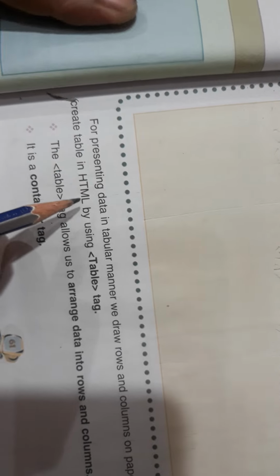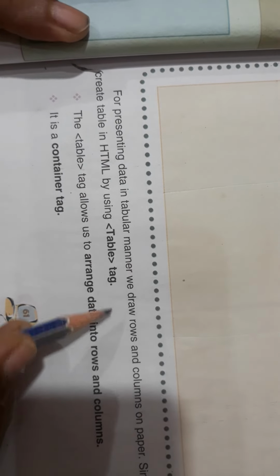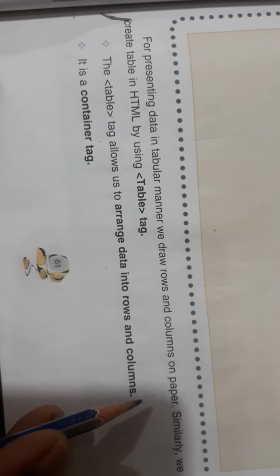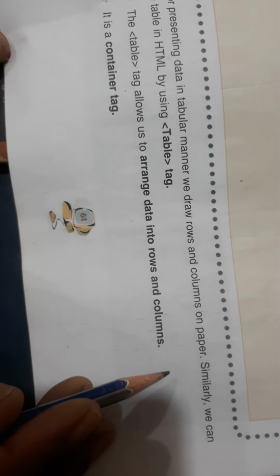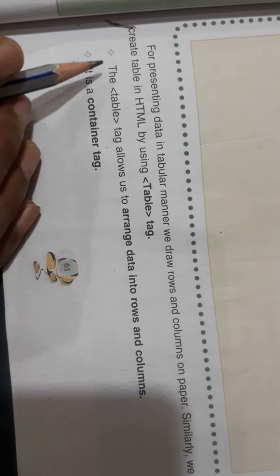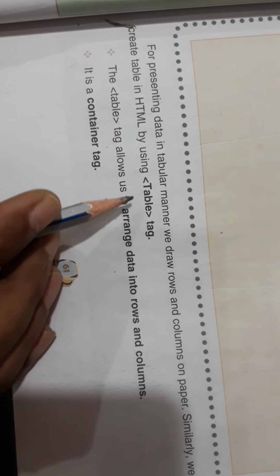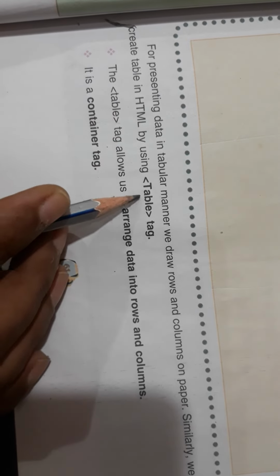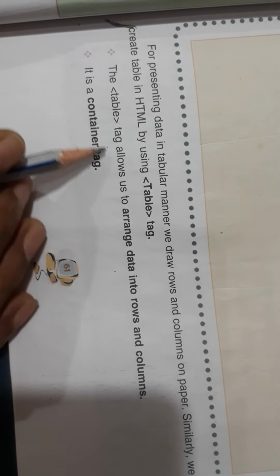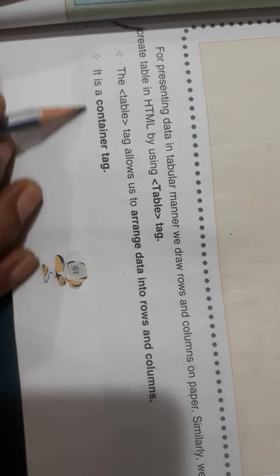Activity you can do yourself. For presenting data in a tabular manner, we draw rows and columns on paper. Similarly, we can create a table in HTML by using the table tag. You know this thing. This is in the closed. The table tag allows us to arrange data into rows and columns. It is a container tag.